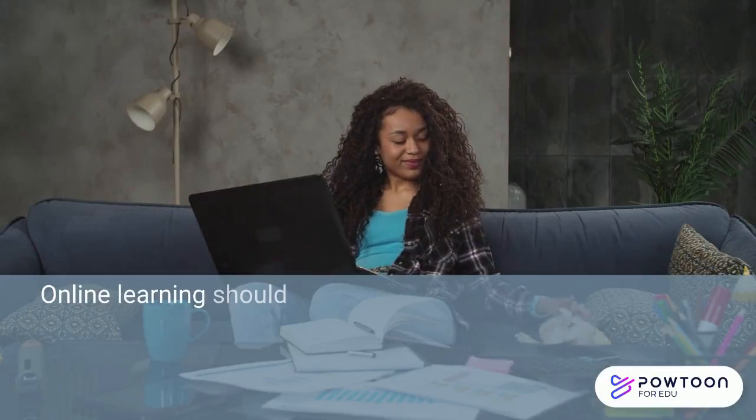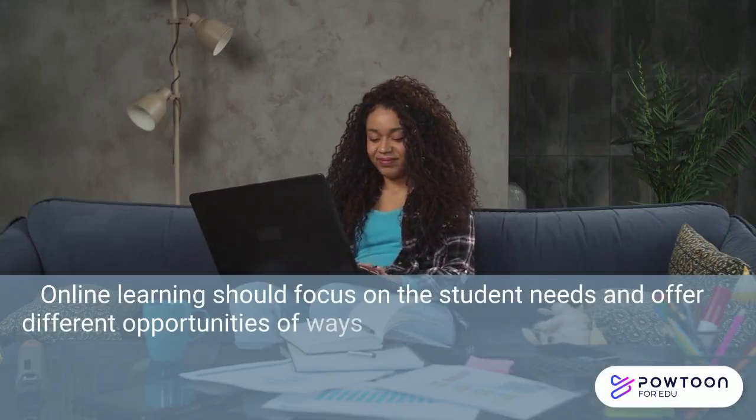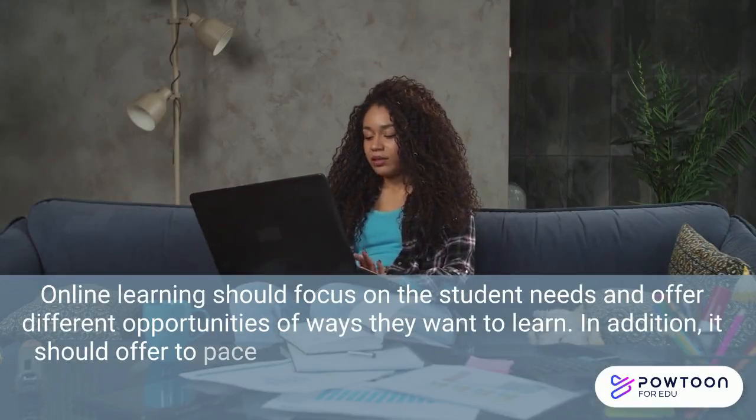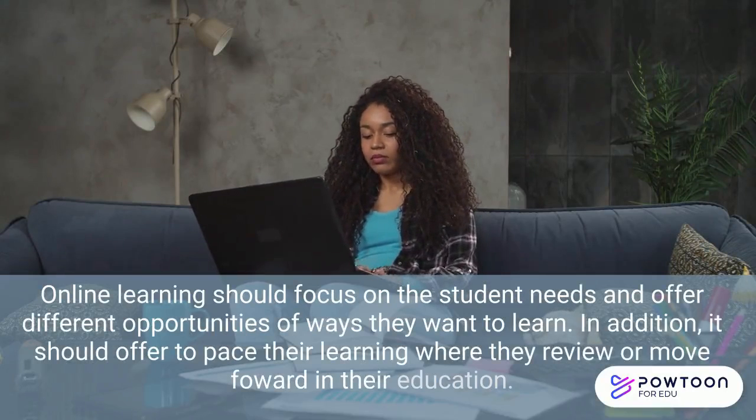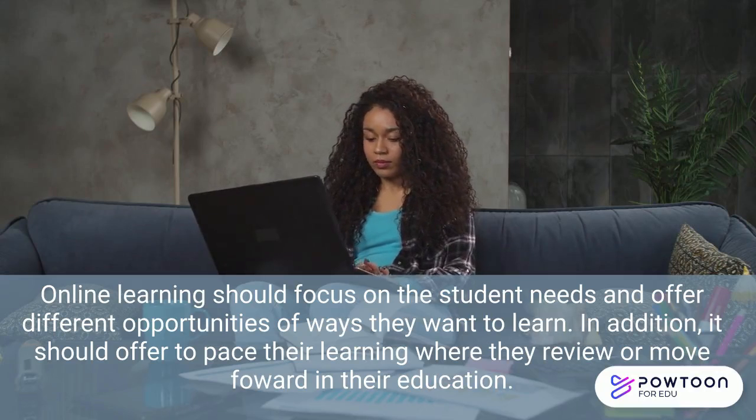This is important because online learning should focus on the students' needs and offer different opportunities of ways they want to learn. In addition, it should offer to pace their learning where they can review or move forward in their education.